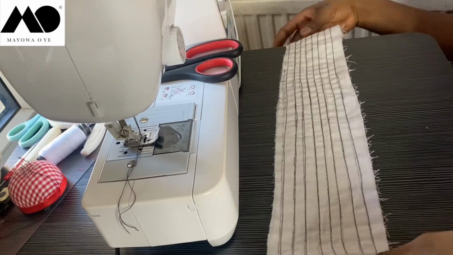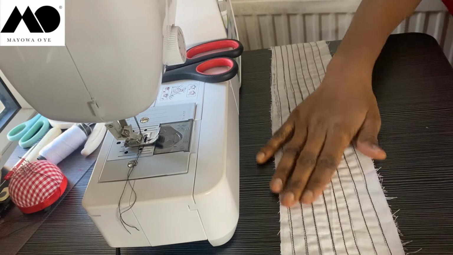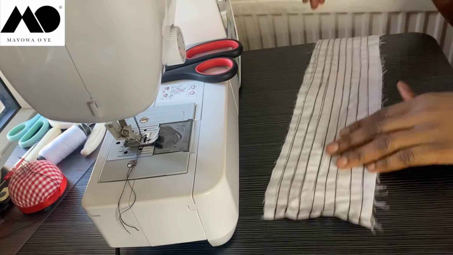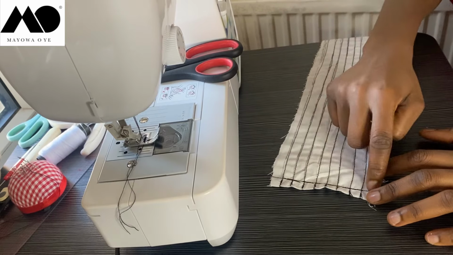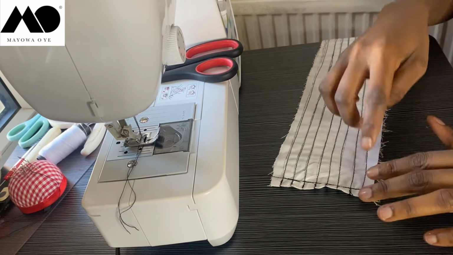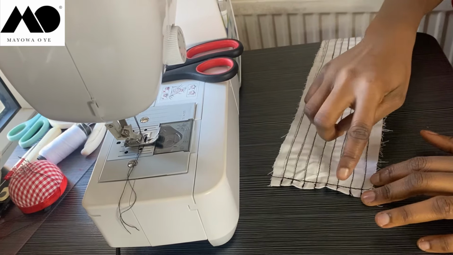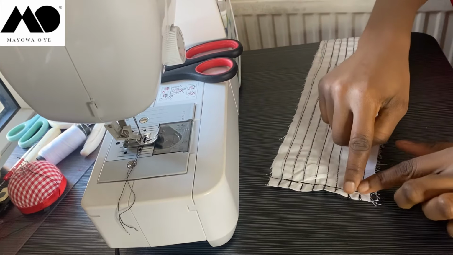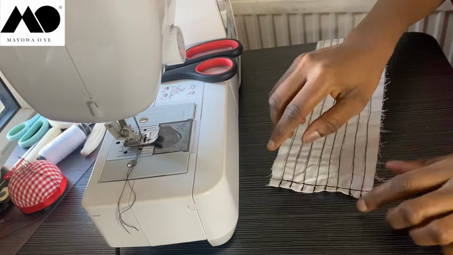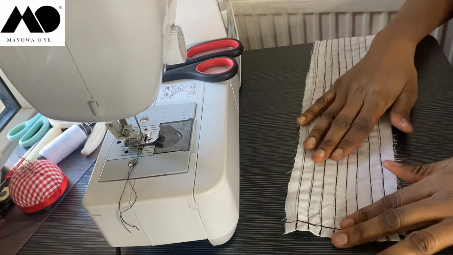So guys, here it is sewn down. I've completed it. Before I continue, I also stitched this part down, so that when I fix in my boning, this stitch will stop it from poking out of the fabric. So you get the drift.